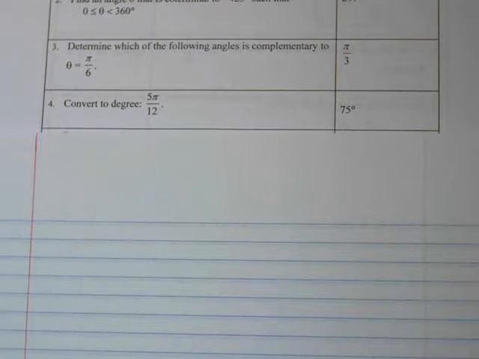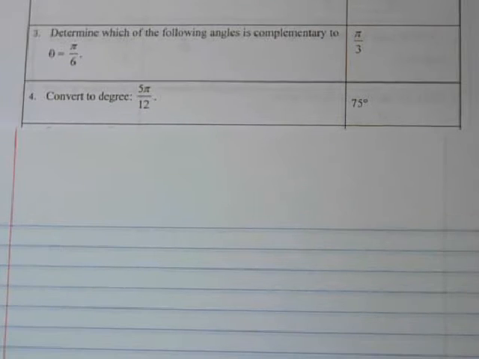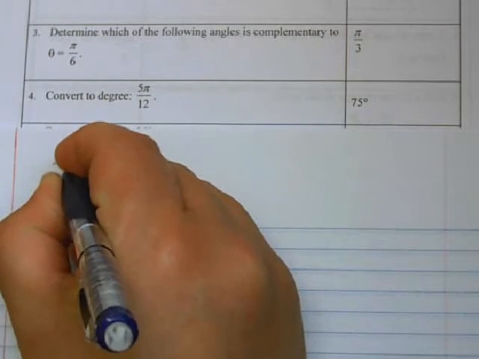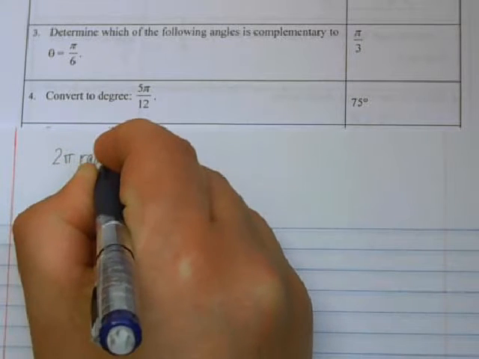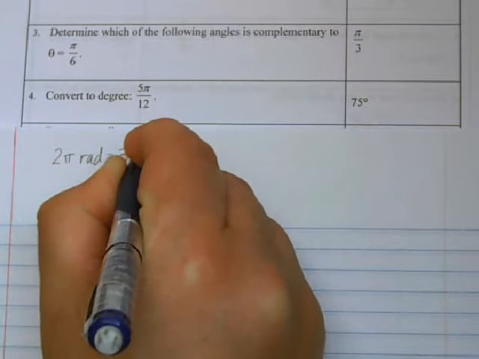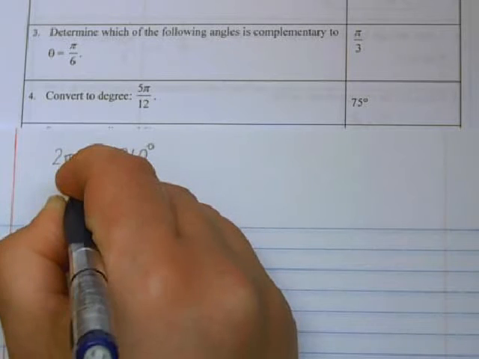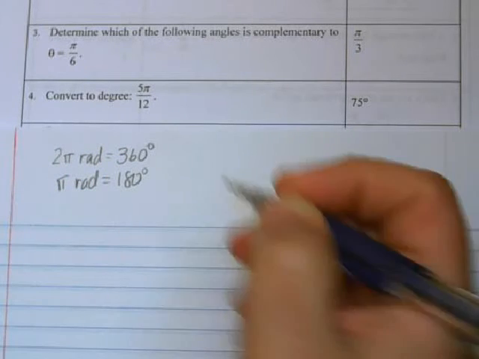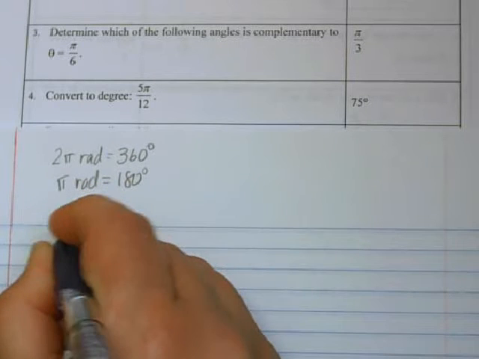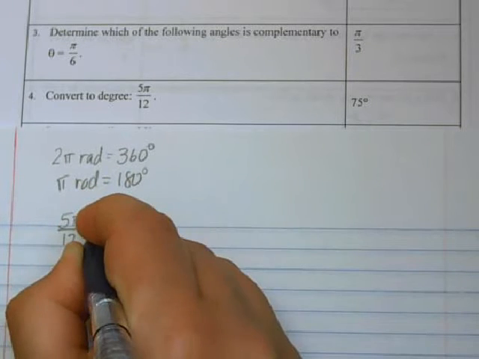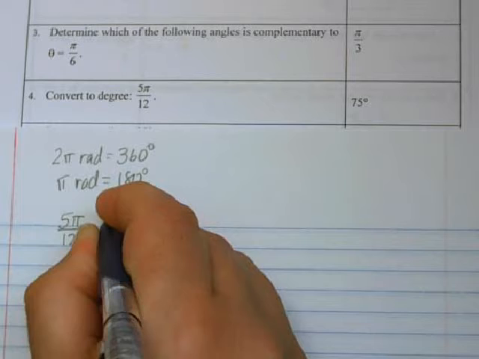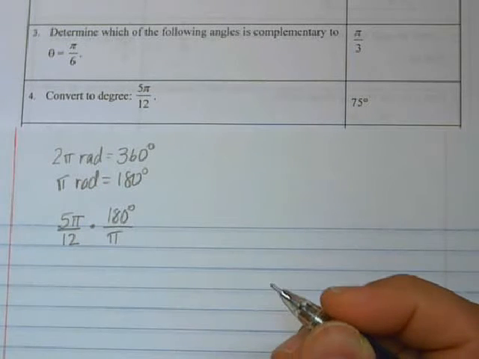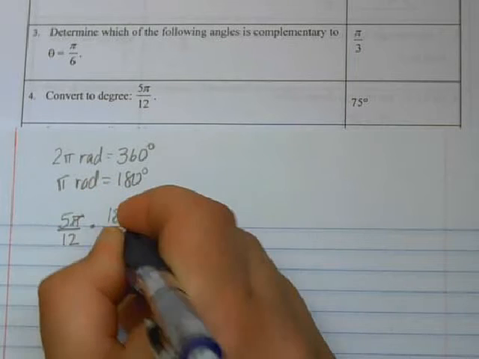Okay, at number 4, we have radian measure, and we want to convert to degrees. So we know that 2 pi radians is equal to 360 degrees. So 1 pi radians is equal to 180 degrees. So if I take 5 pi over 12, I'm going to multiply by, quote-unquote, 1, 180 degrees over pi radians. So the pi's cancel out.